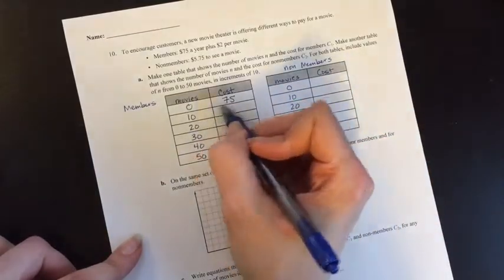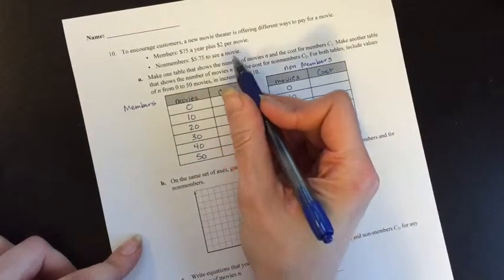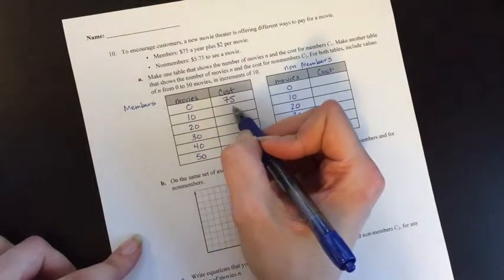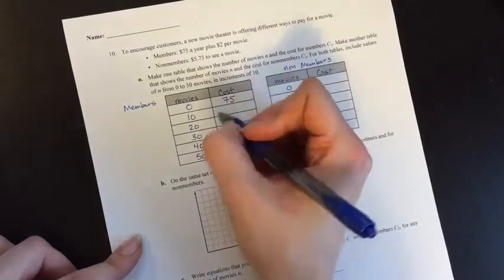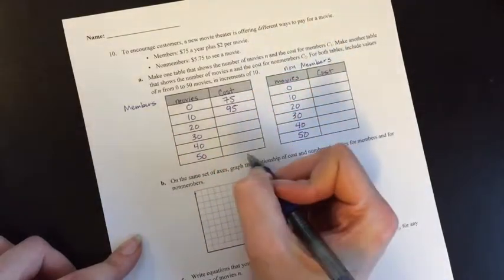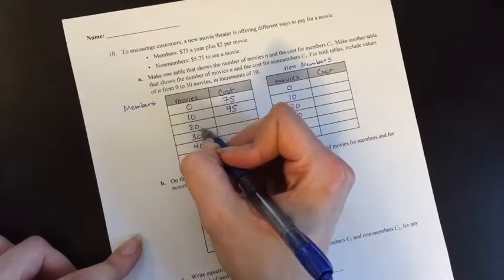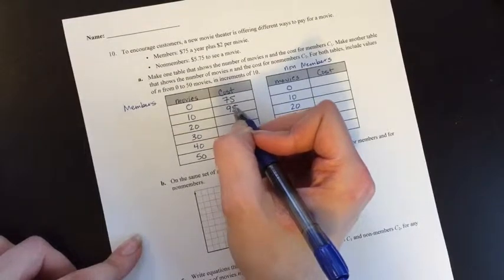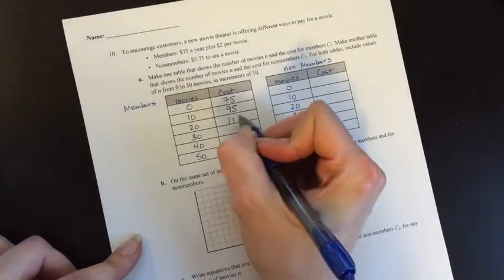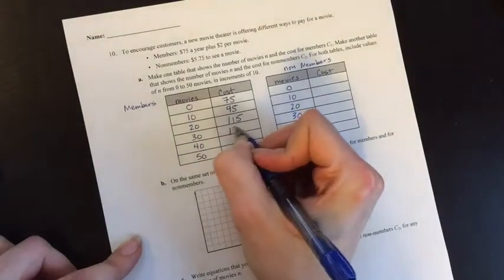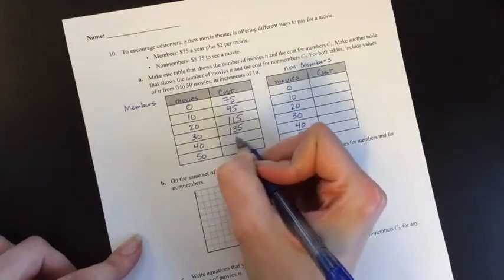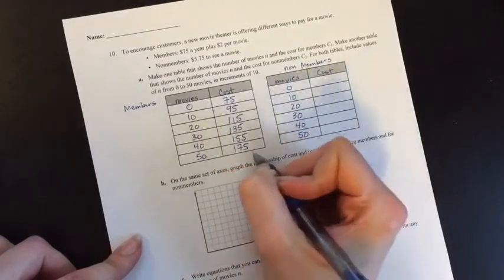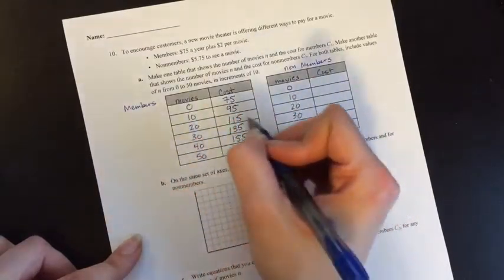The cost for our members is the $75 per year plus $2 per movie. So if we go to 10 movies, it's $75 plus $20. In this case, that's $95. Each time we go up by 10 movies, we're going to go up by $20 because that's 2 times 10, which is $20. So let's get our table filled in. Remember, I'm going up by 20 each time. So this is our cost table for members of the movie theater.